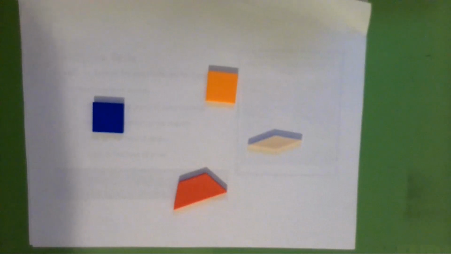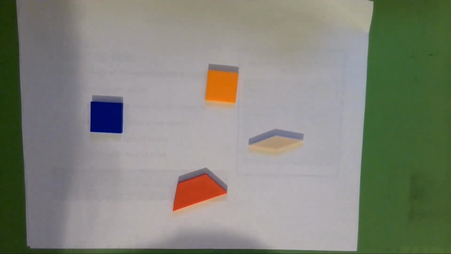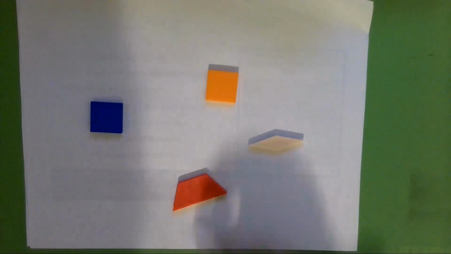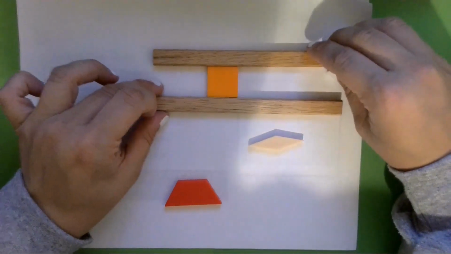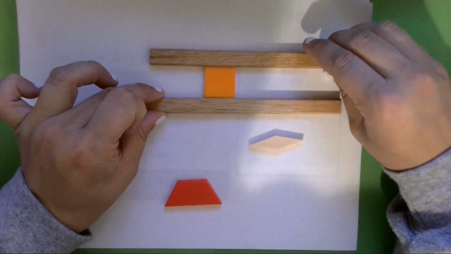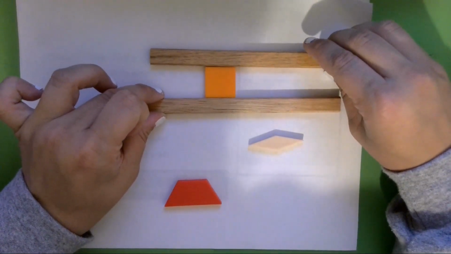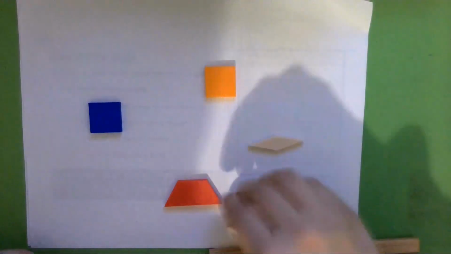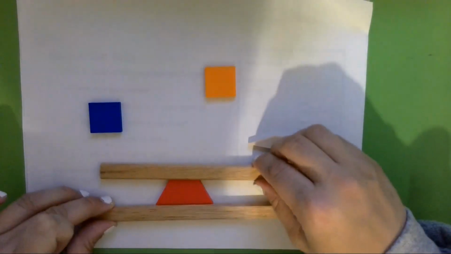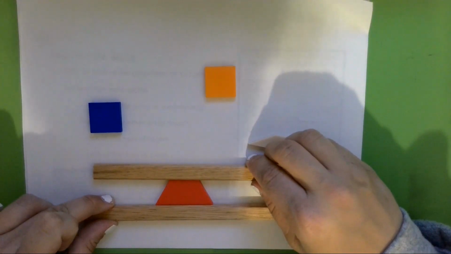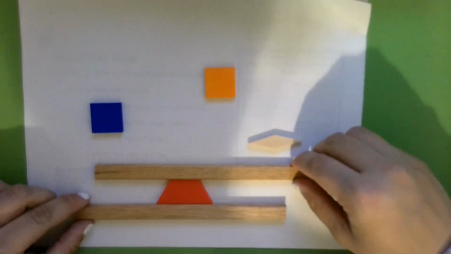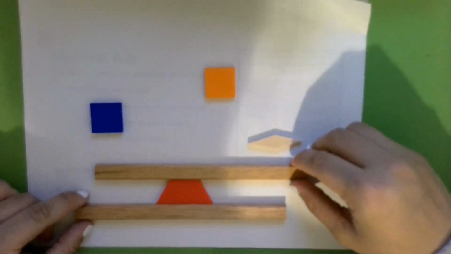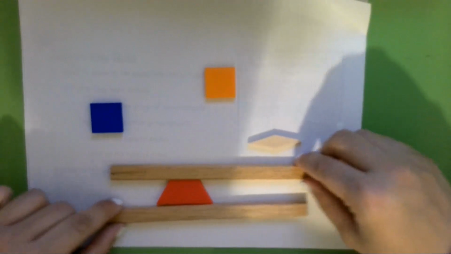We also talked about parallel sides, and we learned that parallel sides go the same way and never cross. If I put my 2 sticks on opposite sides of this quadrilateral, I can see that the sides go the same way and never cross. They're parallel. Let's try another one. Are these 2 sides parallel? Yes or no? I bet you said yes. How do you know that they're parallel? I bet you said that they're parallel because the sides go the same way and they never cross.